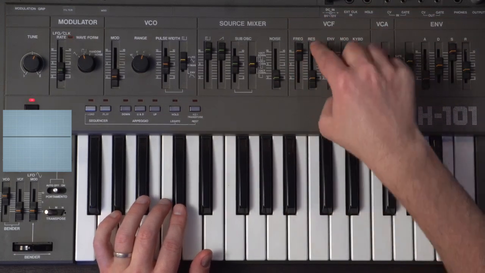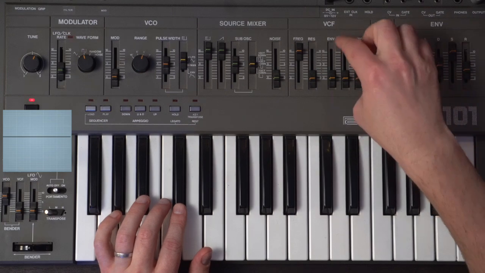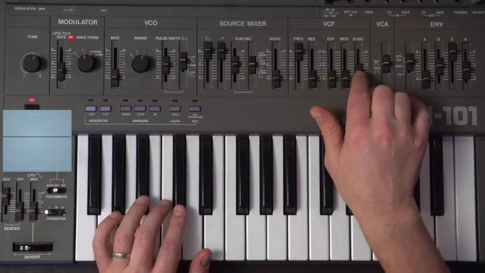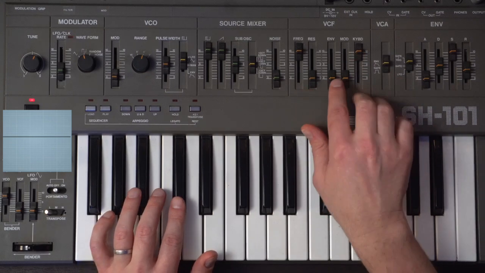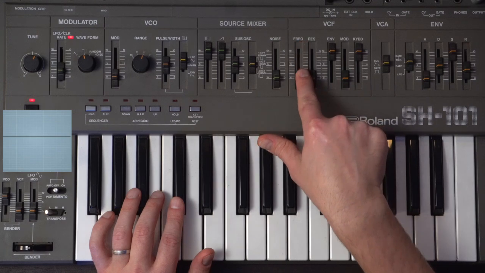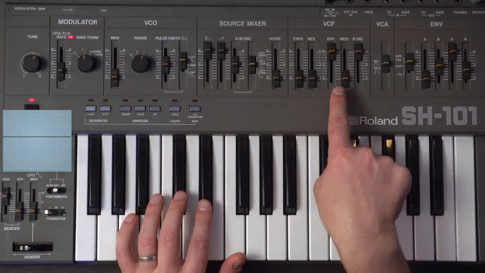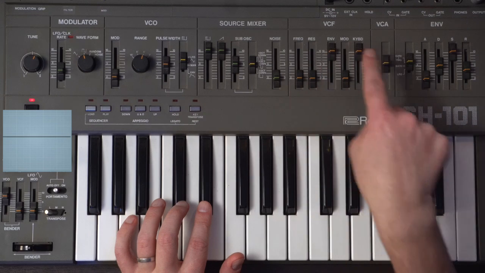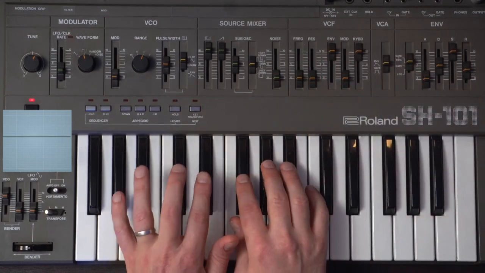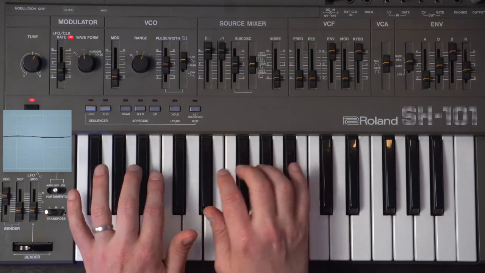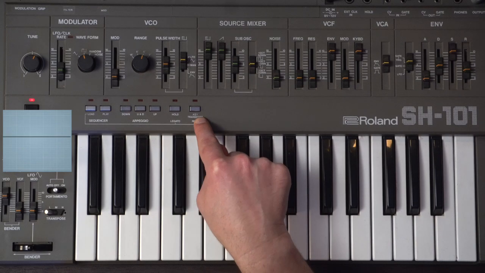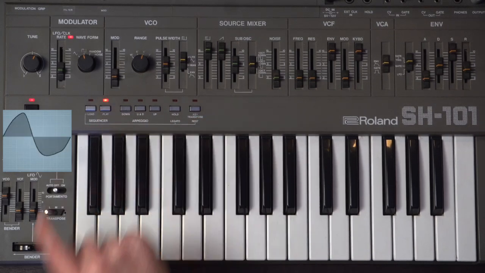We have the frequency, and then the resonance, and then we have envelope, mod, and keyboard. So keyboard tracking will go all the way to full, and then the envelope, we're going to go all the way to full. We're going to bring the frequency down. So now this frequency is affected by this envelope by this much, and that's going to be the full 10. So I've just put in a little sequence here, and we can push play.